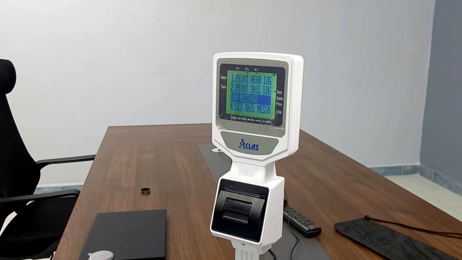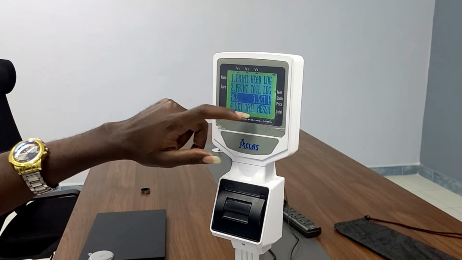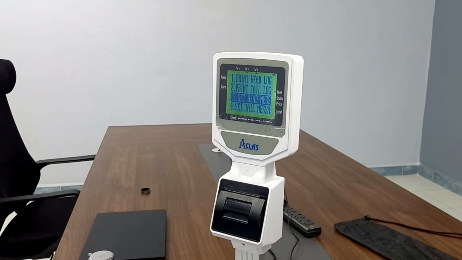Now let me go to setting the tail message. That is the message that appears beneath the last messages that normally appear below the receipt. So in most receipts, they normally state things like thank you for shopping or welcome again. Let me now go and we set one.